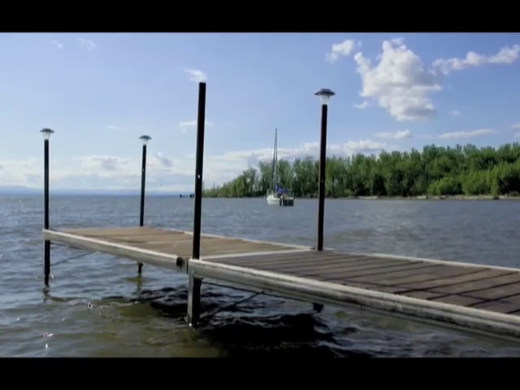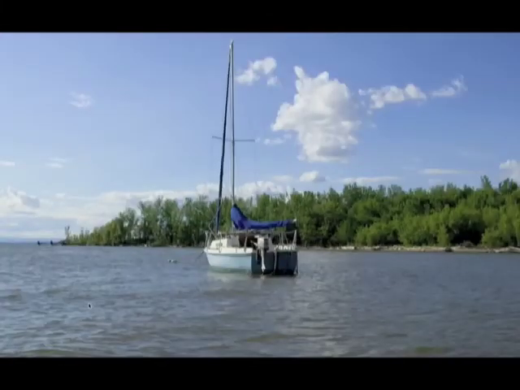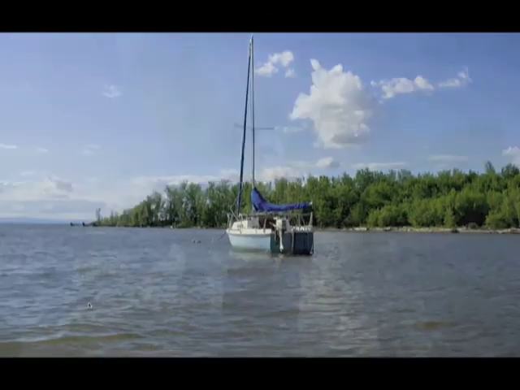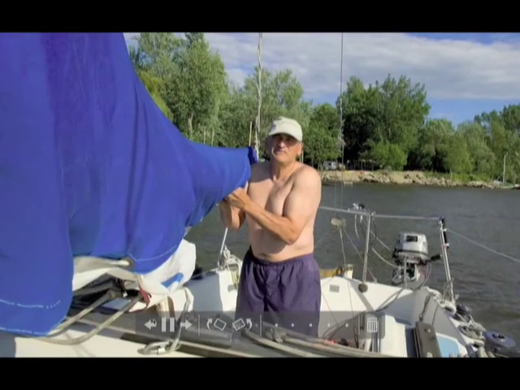The boat is kind of my dream come true. It's a hobby that I thought I needed in my midlife, and it turned out.